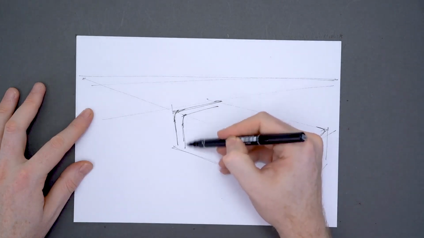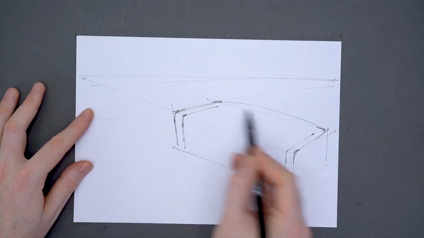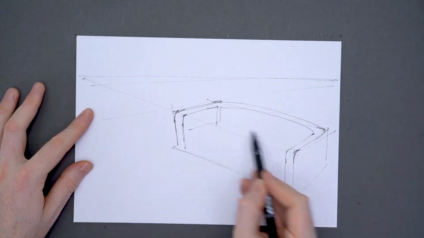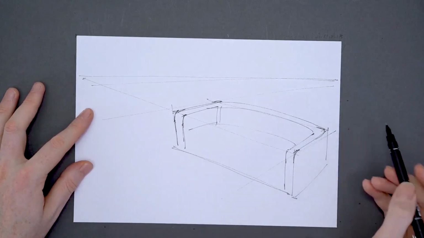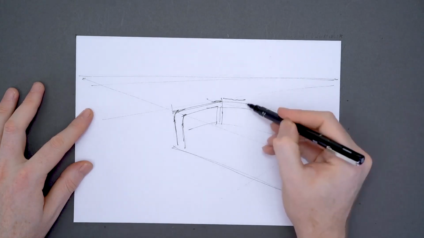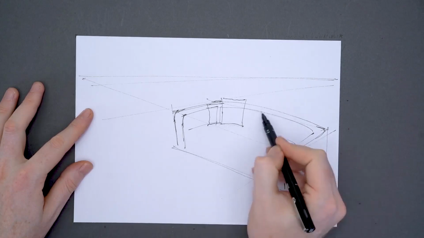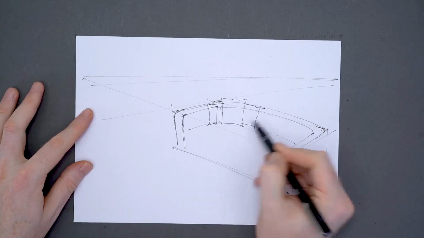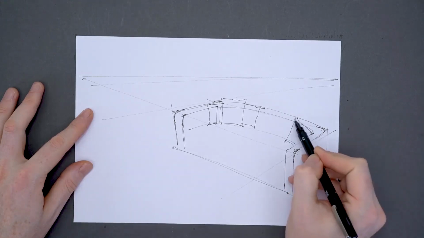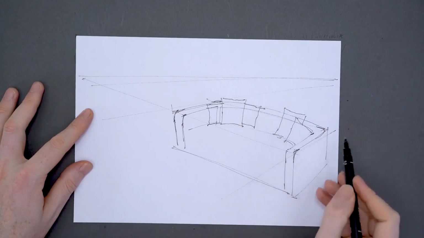And as you see, I'm adding details. Make the back a little curved. We get the area of the seat. And in that area, I will put some cushions. And as you see, the bigger we make them, the more details we need to add. Even in coloring them, we need to be more careful.